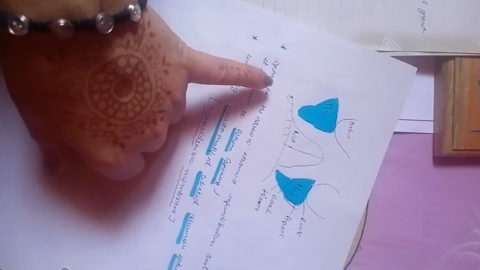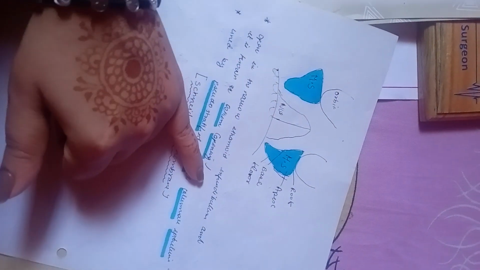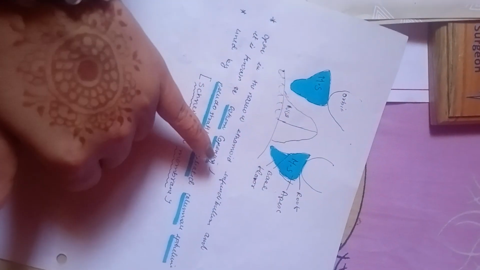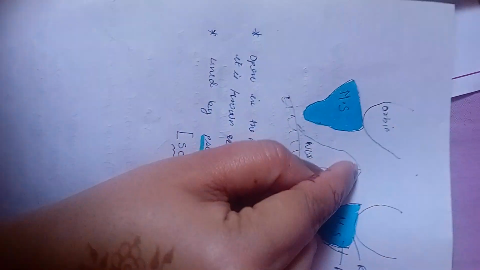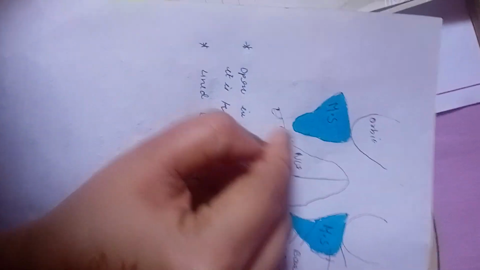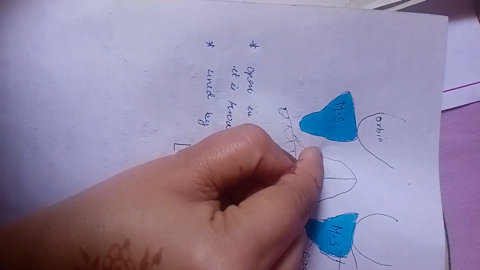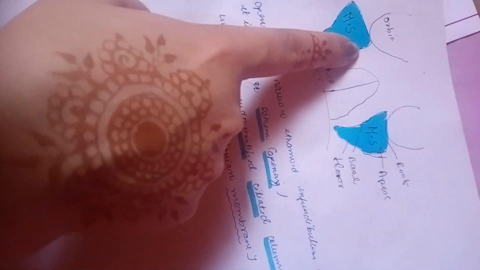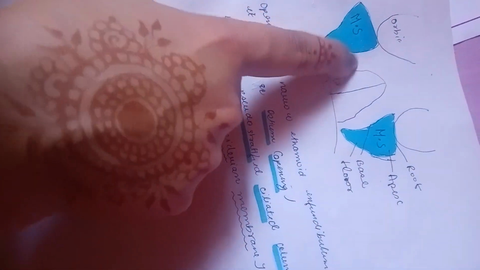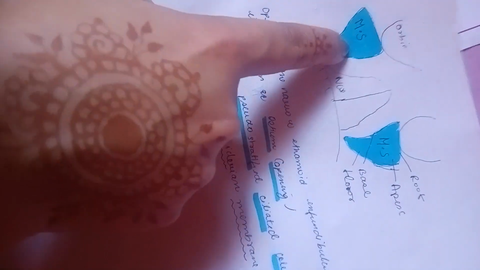It opens in the narrow ethmoid infundibulum and this is known as the ostium. Here, see, here will be the opening. Here will be all the meatuses, and here the maxillary sinus opens into the ethmoid infundibulum. This will be known as the ostium. Here will be the opening.